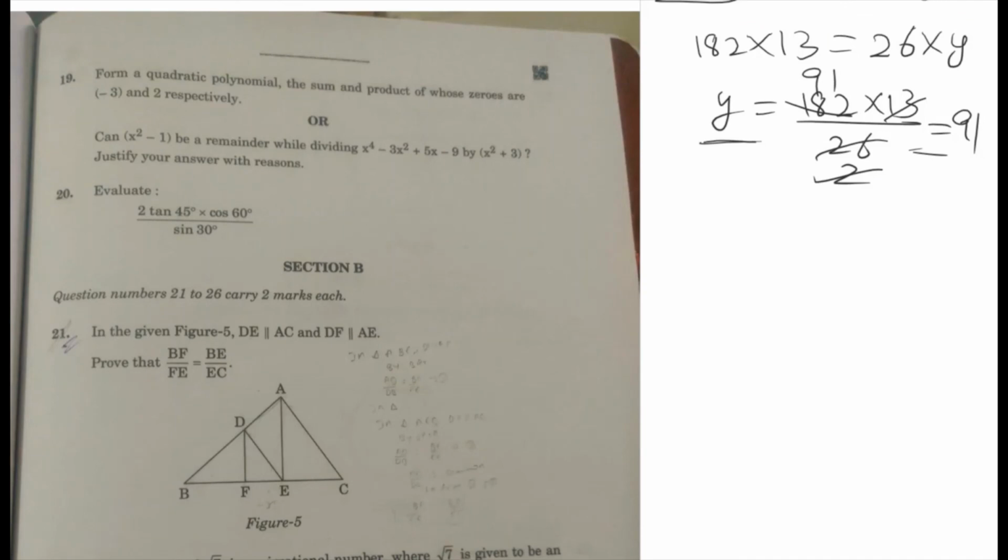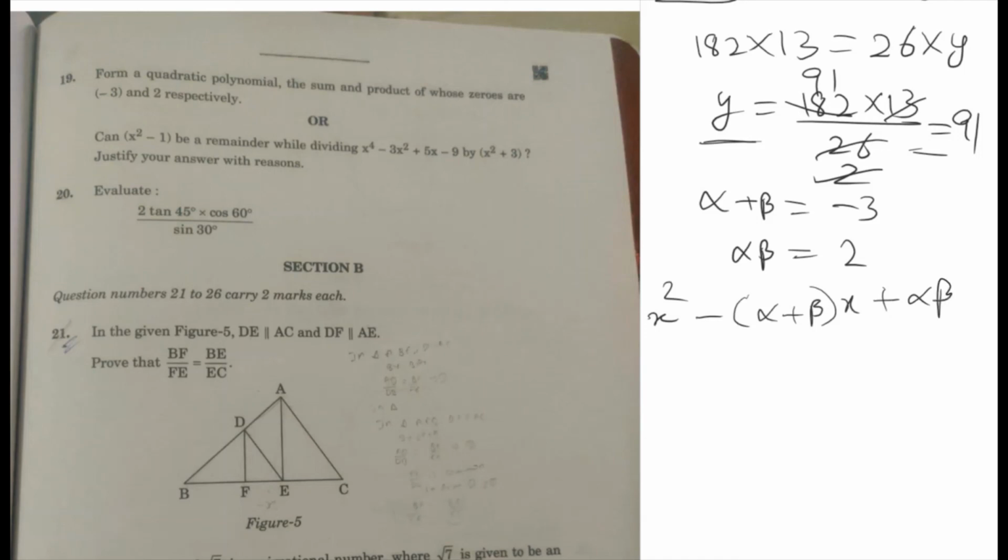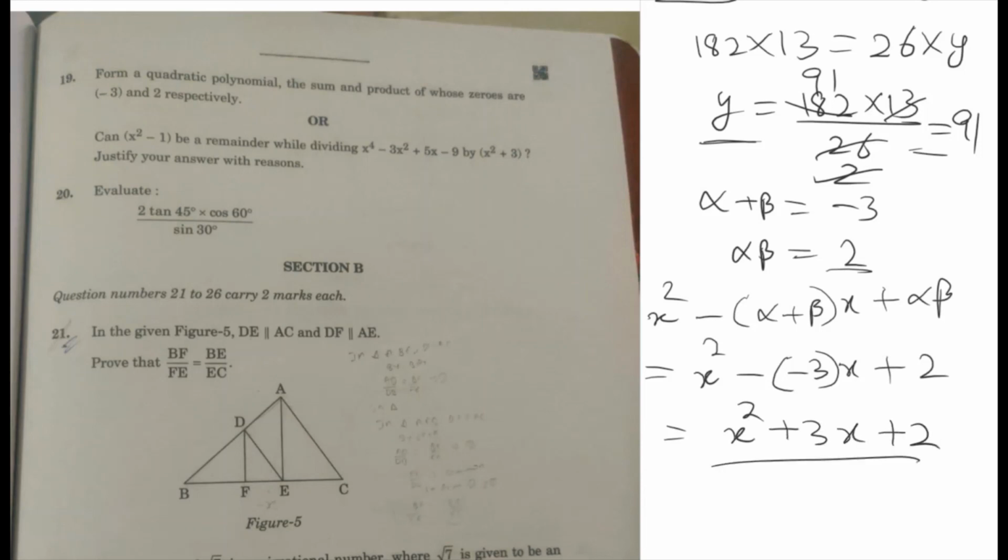19th question. Form a quadratic polynomial, the sum and the product of whose zeros are given as -3 and 2. So here they gave that alpha plus beta equals -3 and alpha beta equals 2. So the quadratic polynomial will be x square minus (alpha plus beta) into x plus alpha beta, that equals x square minus (minus 3) into x plus alpha beta which is 2. So x square plus 3x plus 2. This is the quadratic polynomial.